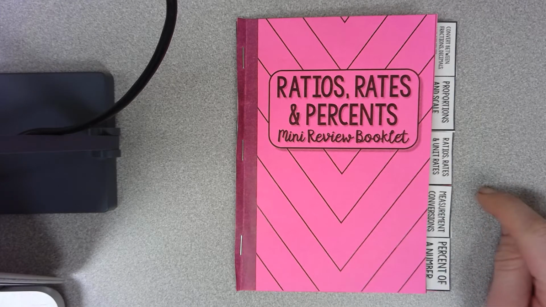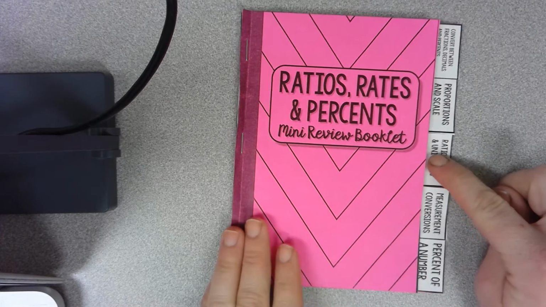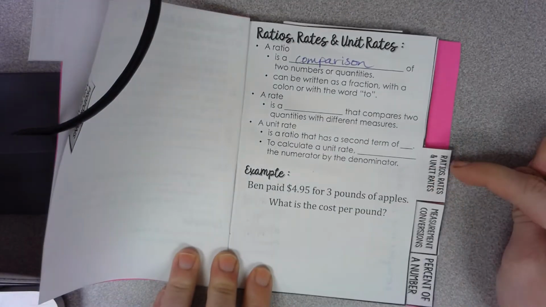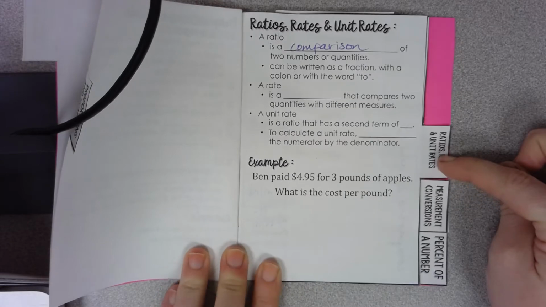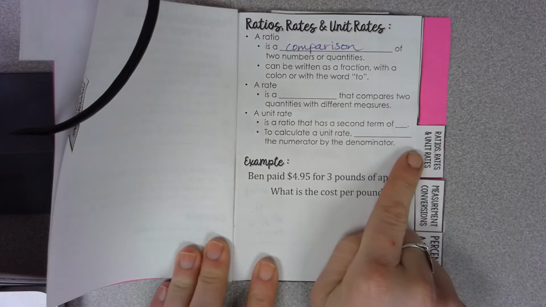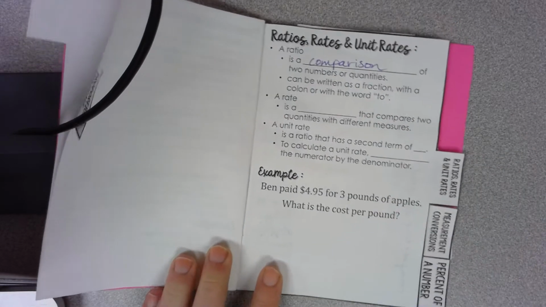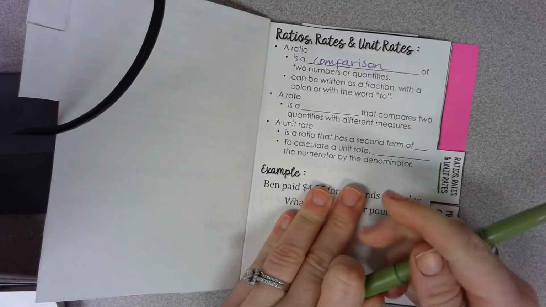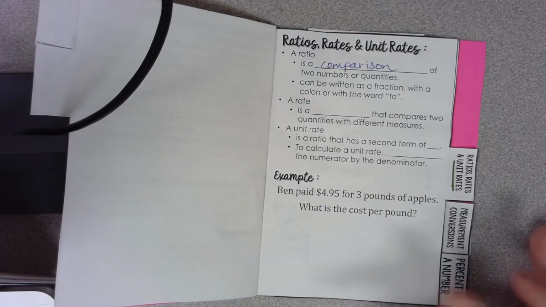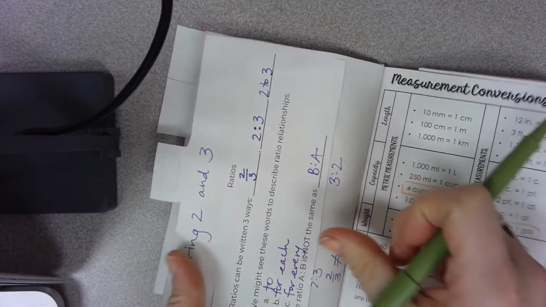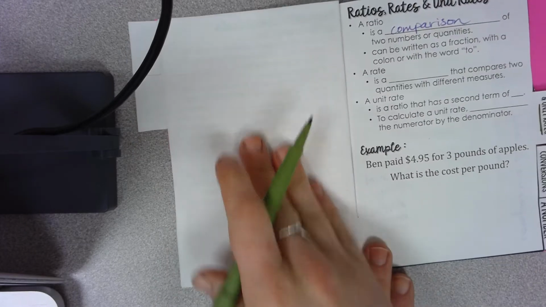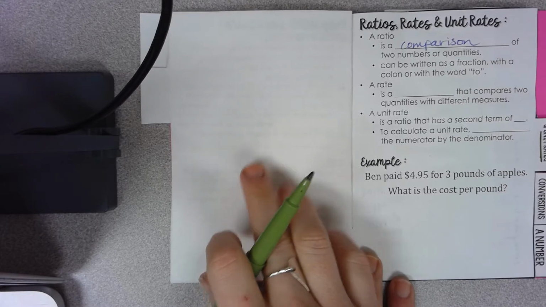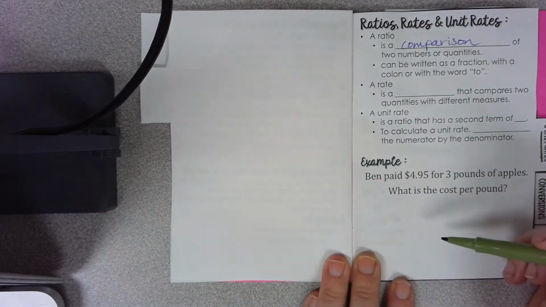So what I would like you to do is open up to the 3rd tab, the ratios, rates, and unit rates tab. This main process is actually finding unit rates. I'm going to have you underline this right here to show that we are going to be talking about it, but because we ran out of room on the back side of this page, we're going to write it on the back side of the page before this, and I'm going to give you a couple example problems, and then we'll be able to figure out this problem right here too.